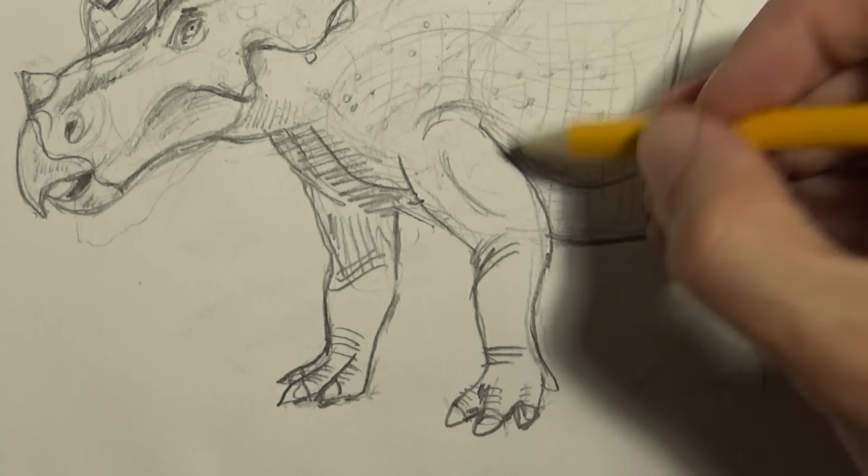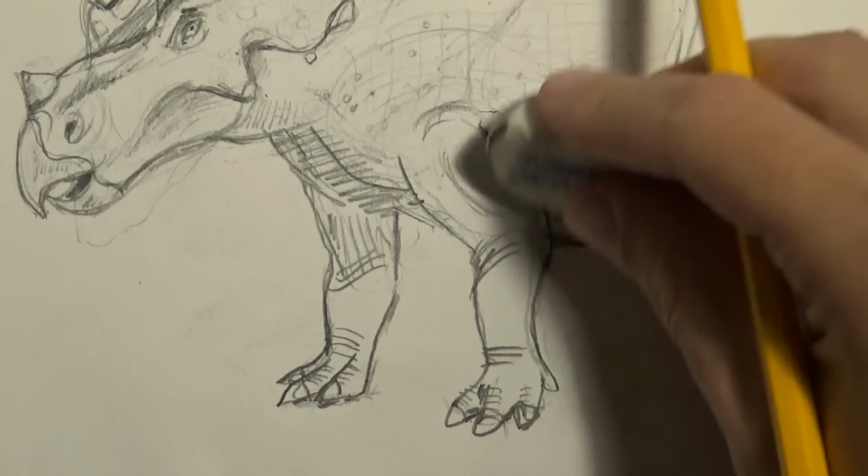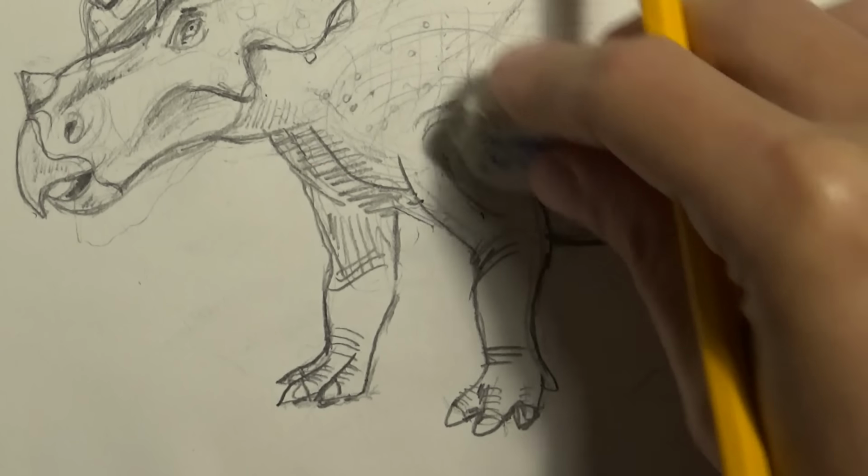Yeah, but I had started to focus a bit here on the front legs.